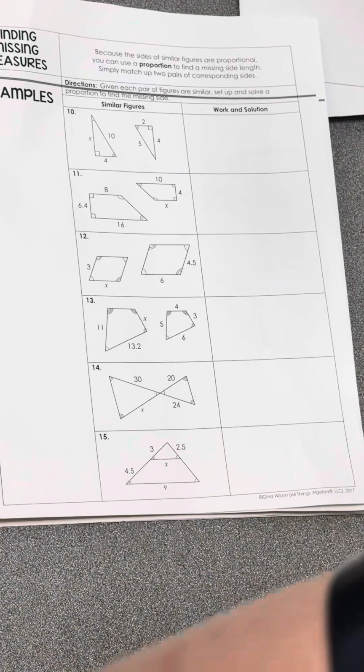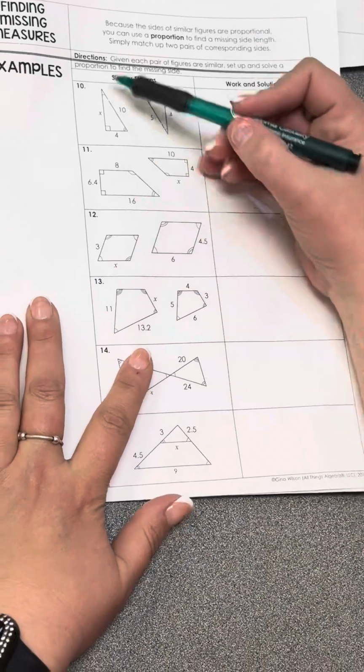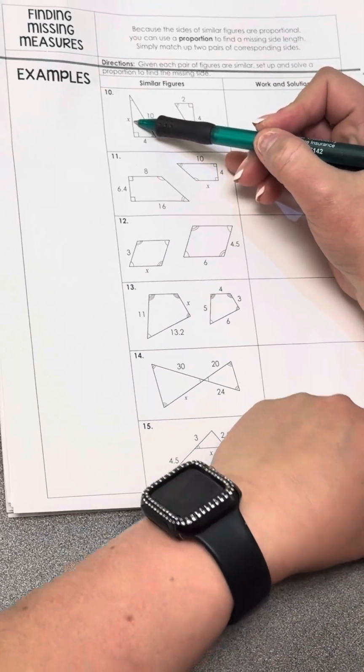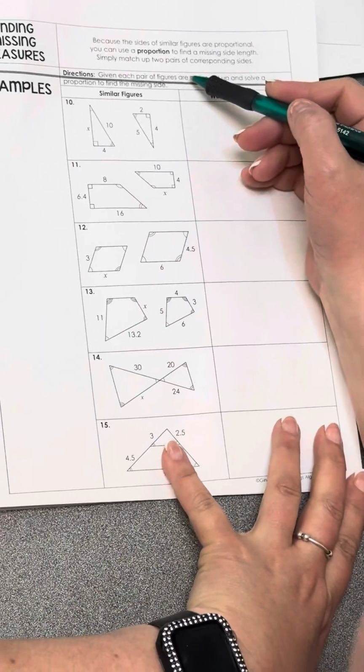All right, guys, today we're working with finding the missing side of our similar figure. There's two ways to do this.